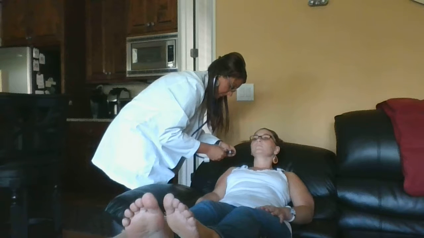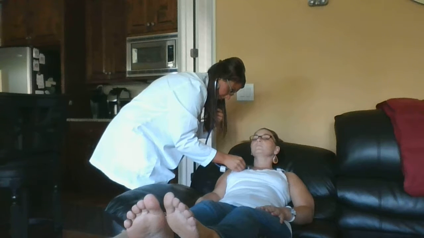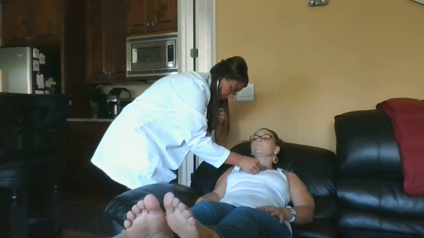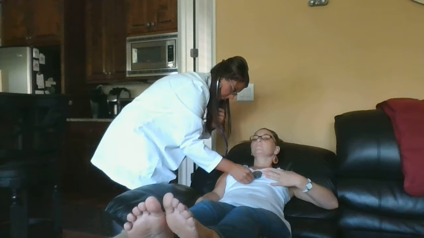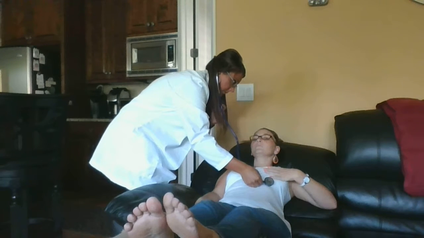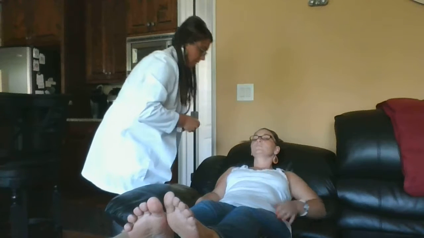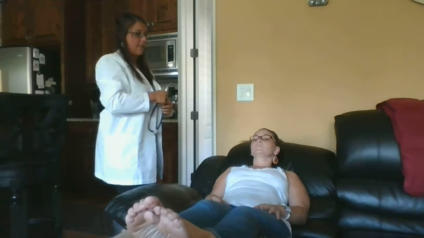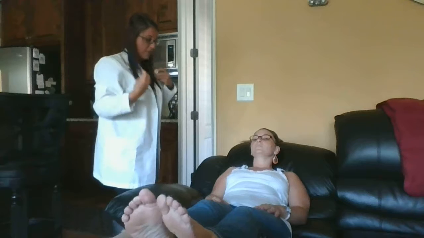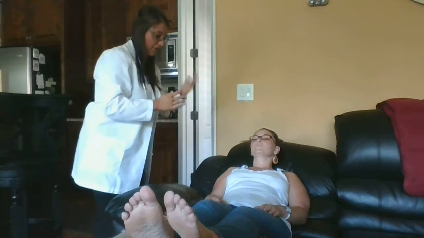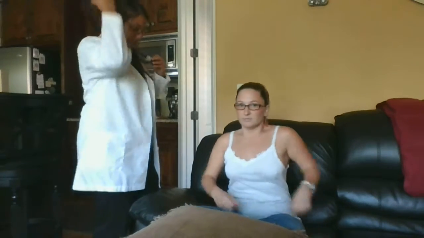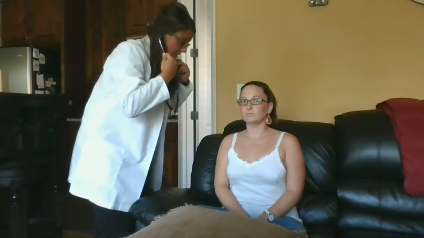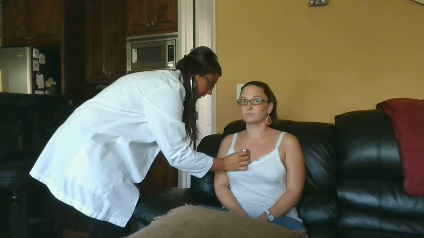Repeating with the bell. So I'm listening for normal S1, S2, and anything abnormal such as S3 or S4, murmurs or splits, of which I heard none. At this point, I'm going to have my patient sit up for me, and I will again listen to the 5 heart sounds, both with the bell and the diaphragm.